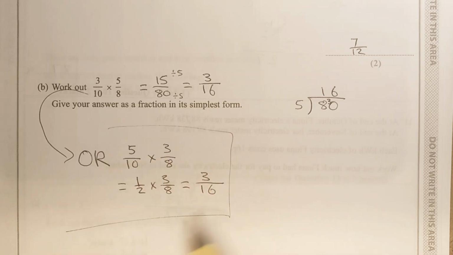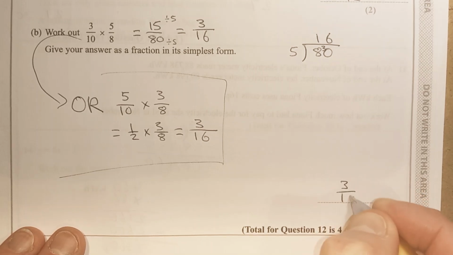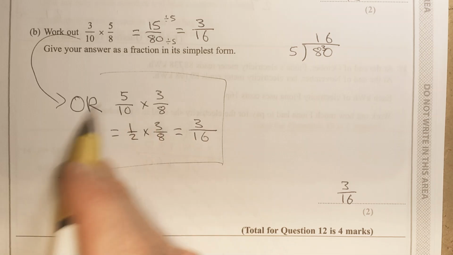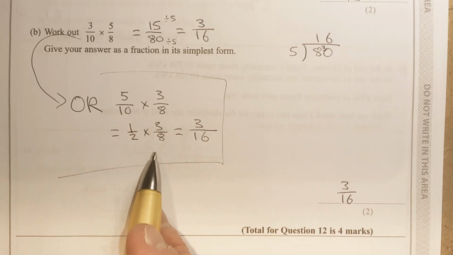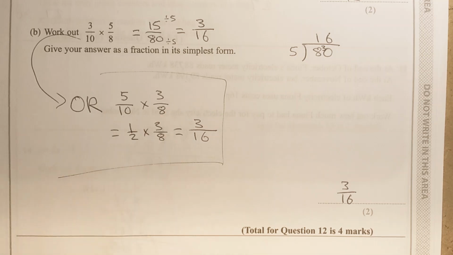So 2 ways of doing it. Both of them give us the same answer, 3/16. It's nice if you can start to do things this way. It makes the working out a little bit easier, but you do need to be able to see the best way to rearrange the fractions so they can simplify down better.